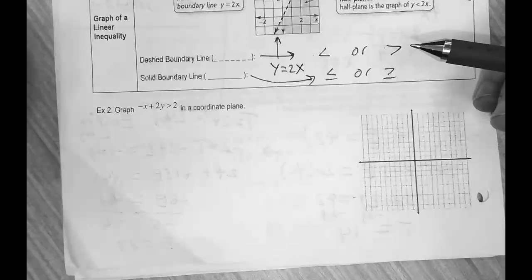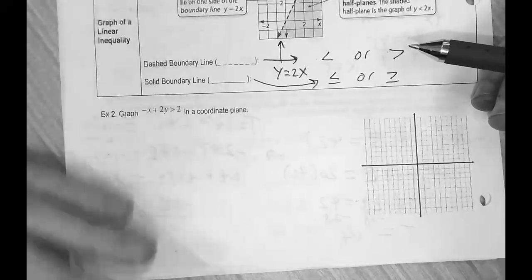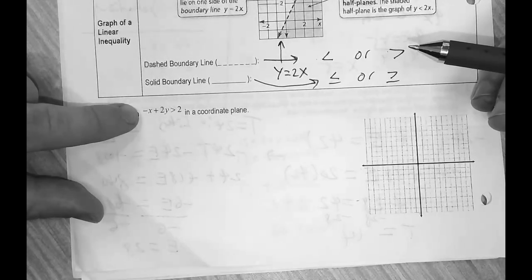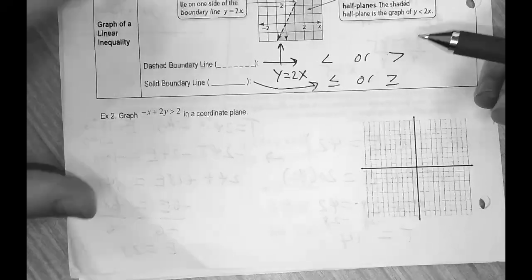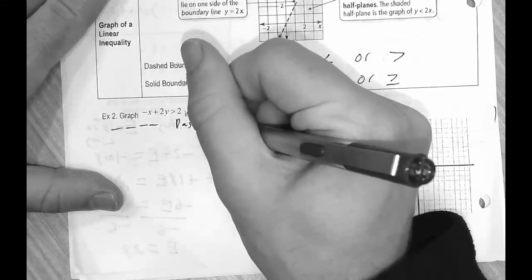All right, let's do a practice. I think when we do practice, it'll make more sense. So before I even begin here, let's decide dashed or solid. Let's get in that habit. Let's decide dashed or solid. So look at this. Is this going to be dashed or solid? It's going to be dashed, okay? So I'm going to say ahead, this is going to be dashed.